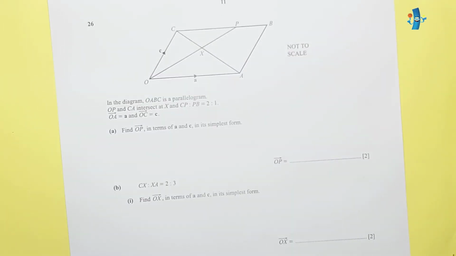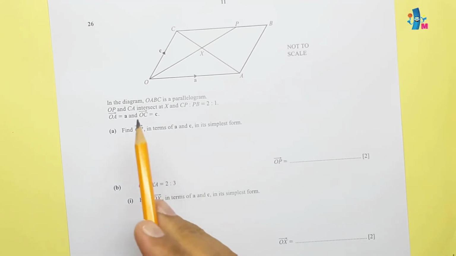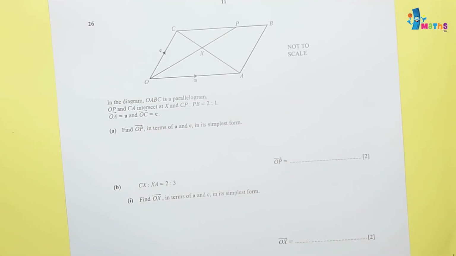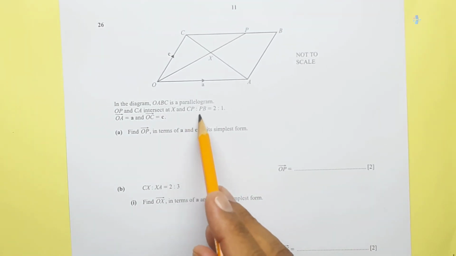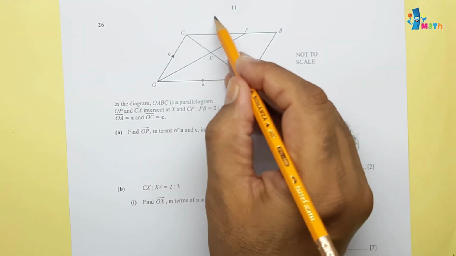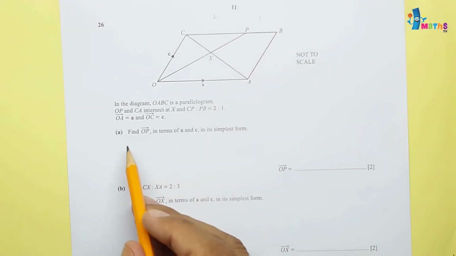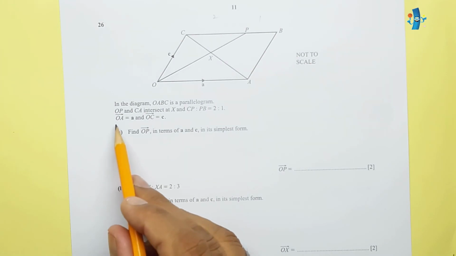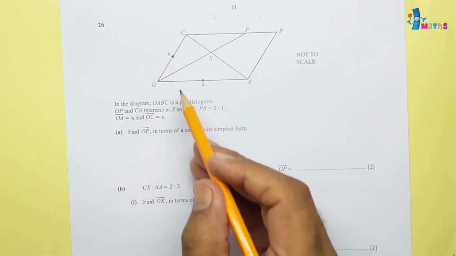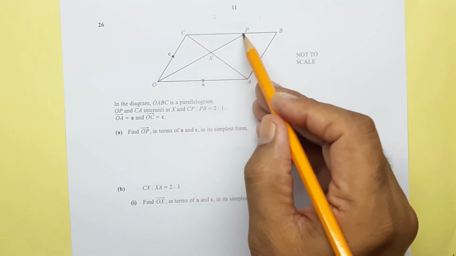25 is done. Then question number 26 is a vectors question. In the diagram, OABC is a parallelogram. OP and CA intersect at X, and CP to PB ratio is 2:1. OA is equal to A, OC is equal to C. Find OP. So this OP we have to find.